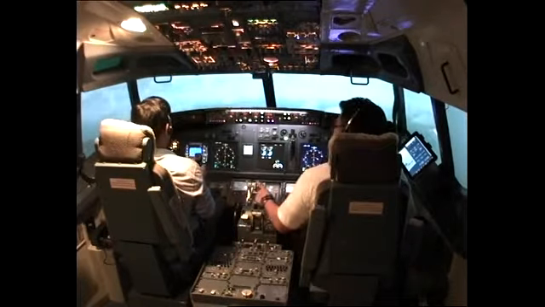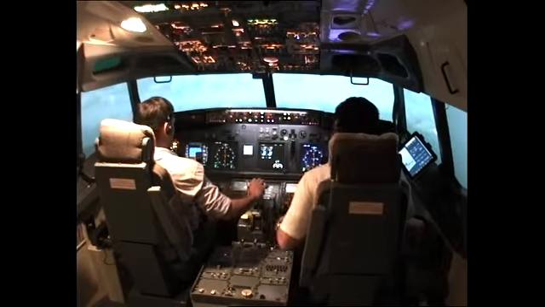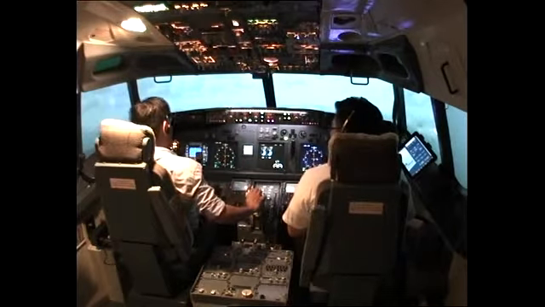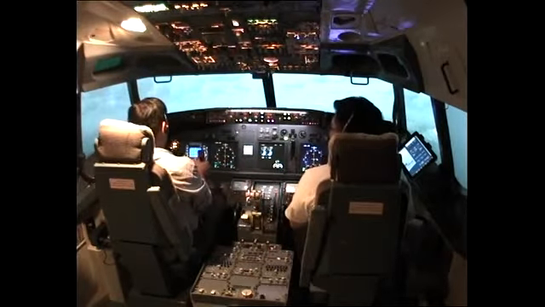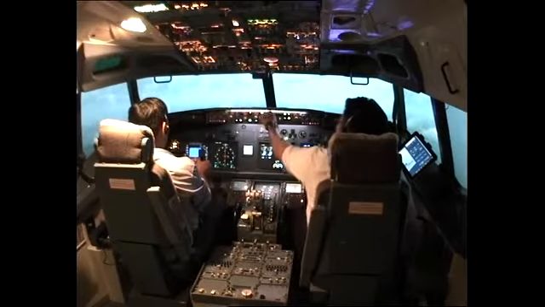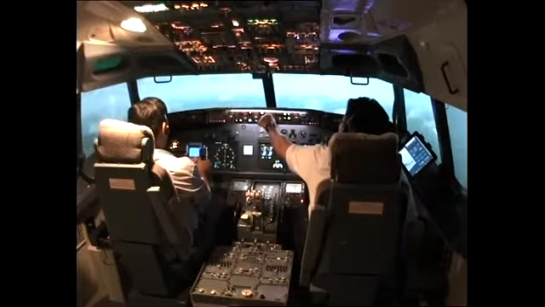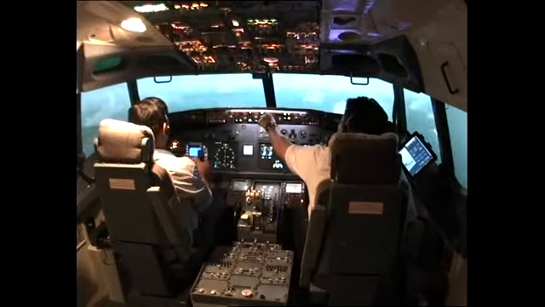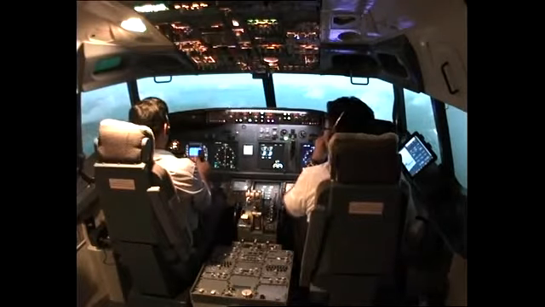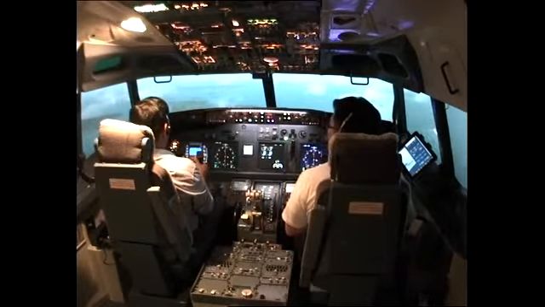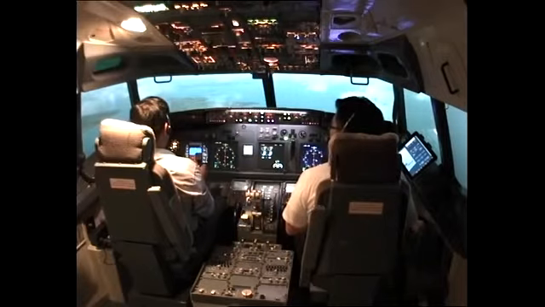Alright. So now we make a descent. Power all the way back to idle, and nose down to about 2.5 degrees. Descend to 3,000 feet. Yep, about there. Maybe a little bit more. That will do. Trim as required.